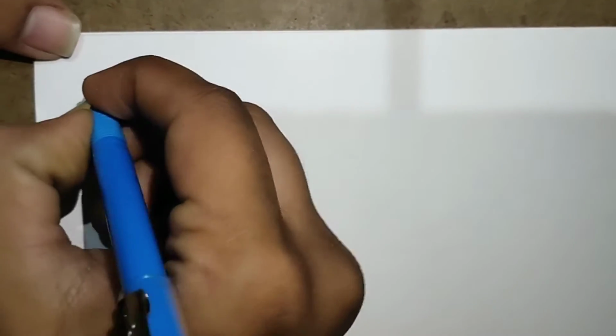Good morning guys. In the earlier classes we have learnt about the basics of volumes and surface areas. Now we will be starting with the most important topic, that is frustum of the cone. Let us begin the topic.